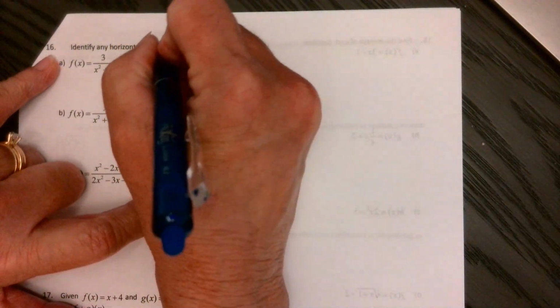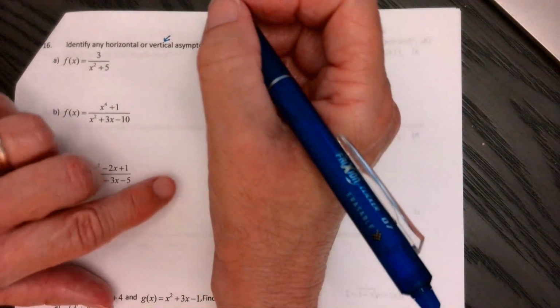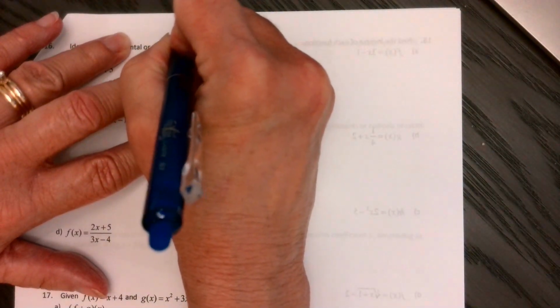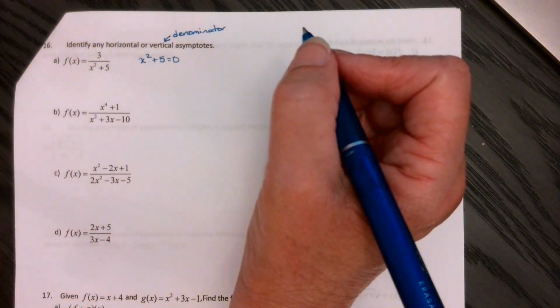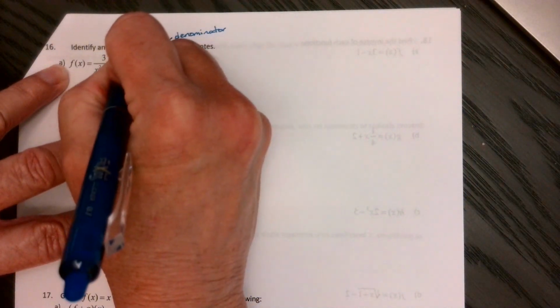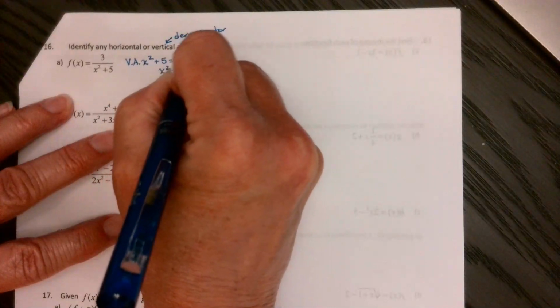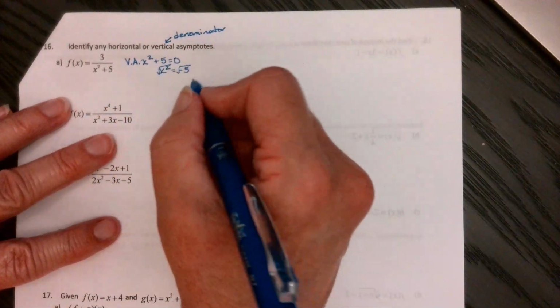All right, so we're going to identify horizontal and vertical asymptotes. For vertical asymptotes, that comes from the denominator. In this case, we're going to say x squared plus 5 equals 0. For our vertical asymptotes, there are none, because if I was to solve for x, I'd get x squared equals negative 5, square root of both sides, and we do not deal with negative square roots.